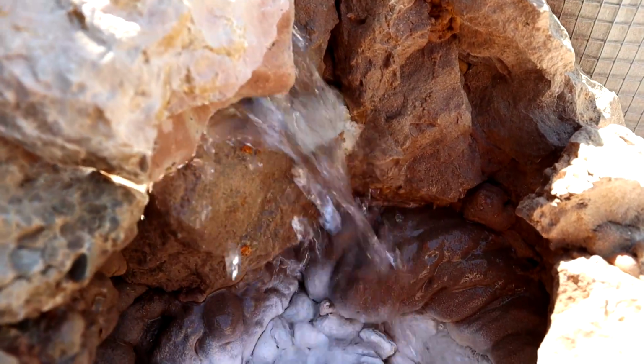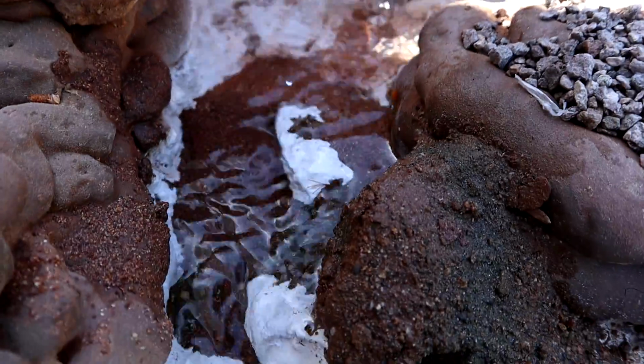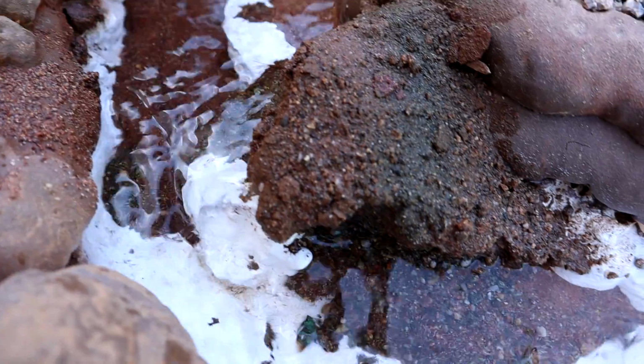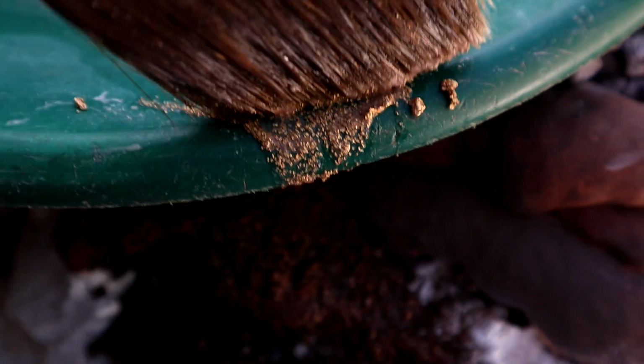Alright, we got our waterfall spitting out the water. Lots of hematite in there. There's a sandbar. Alright, let's go ahead and dump this gold in and see what happens. There goes the gold. Ooh, there's some gold right there on the inside. Right there. There's some more right in there, see it?